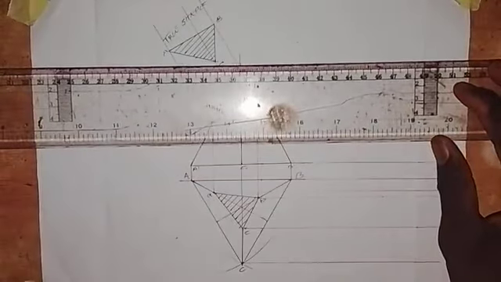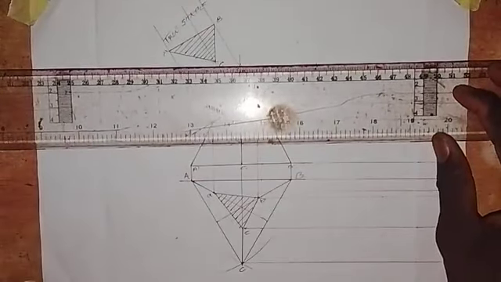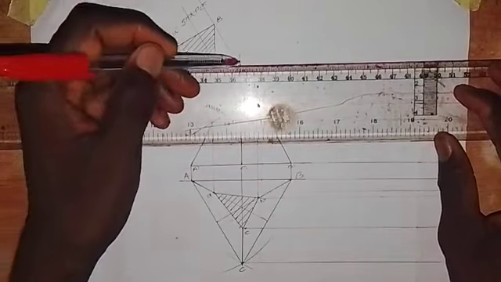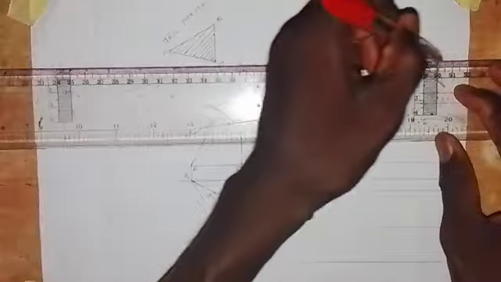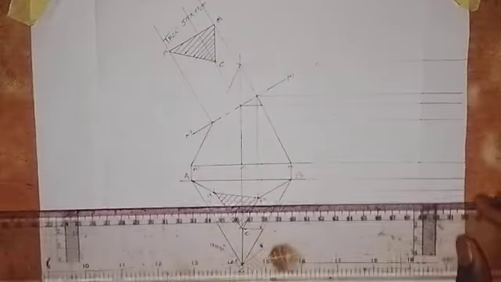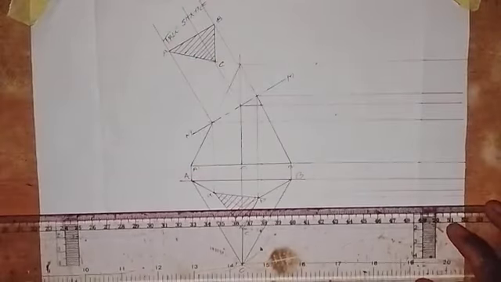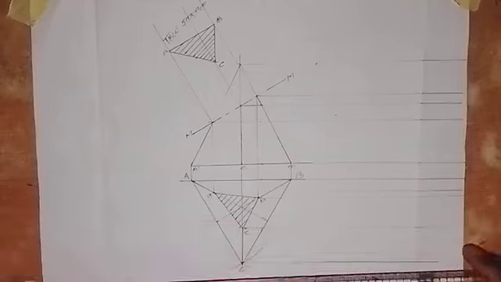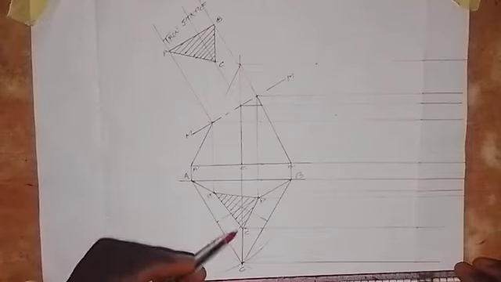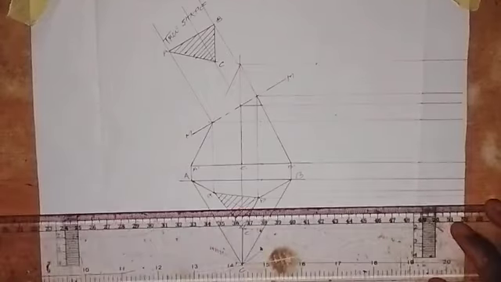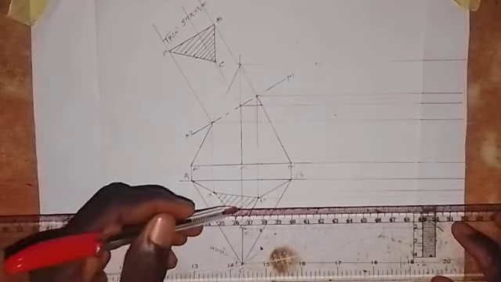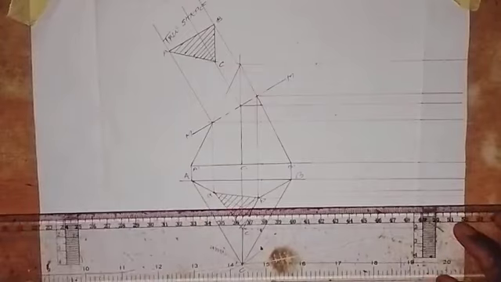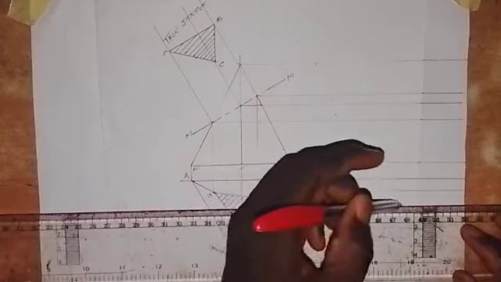Then for the apex of the pyramid, come to this point and draw a horizontal line in this direction. For us to get the center, we have to come to the midpoint of these three lines. This line and this line meet at this point, that is the midpoint, so draw a horizontal line from this point in this direction.